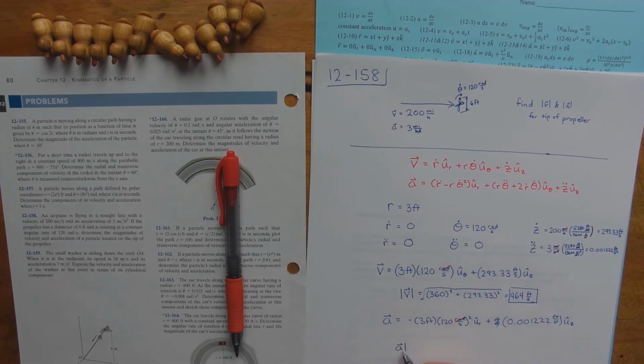I can go ahead now and find the magnitude of the acceleration. I need to square both components, and this is 3 feet times 120 radians per second squared. So that would be 43,200. And then I need to square that, plus 0.001222.